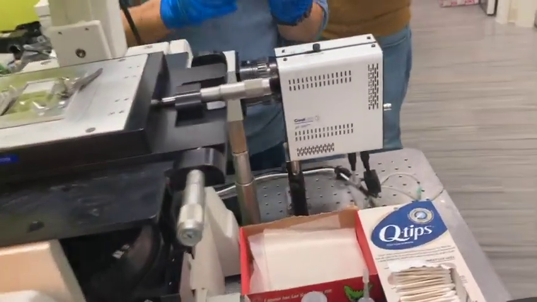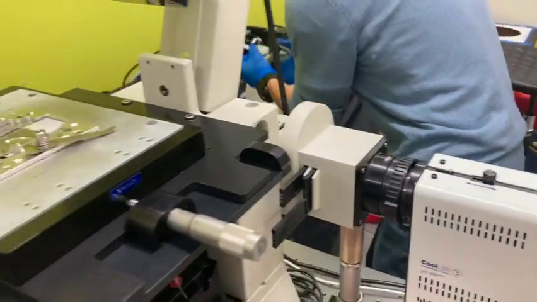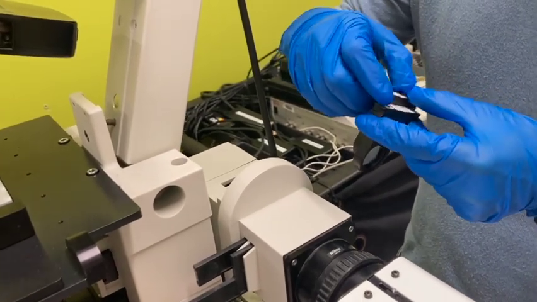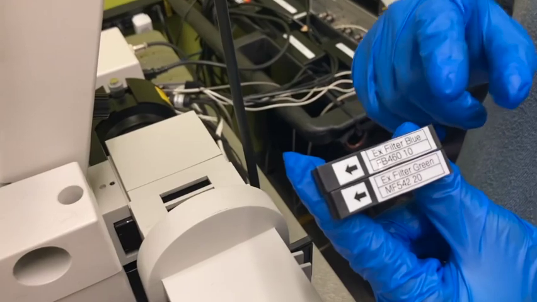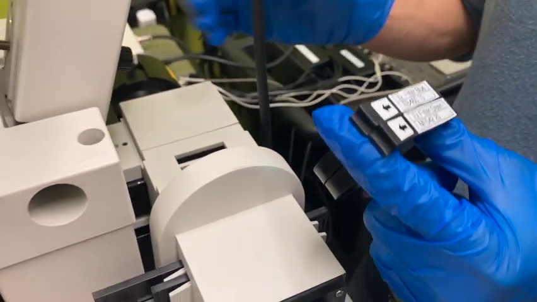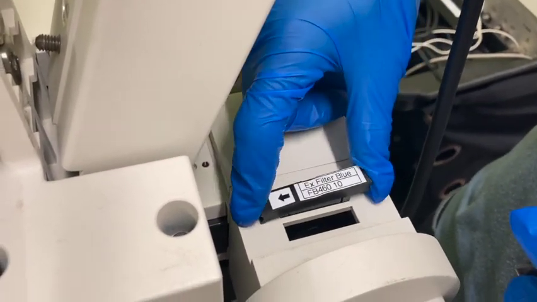Last but not least, we have this filter. Now we go back to the filter. We have two different filters by now because mostly we use blue for microtubule and green for our gold. And it goes into these two slots.